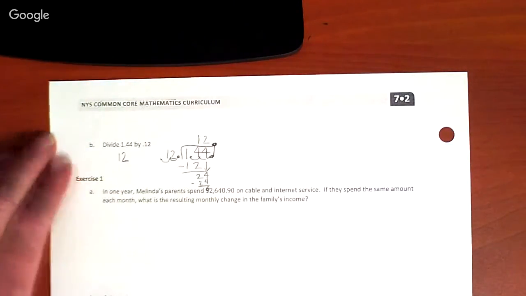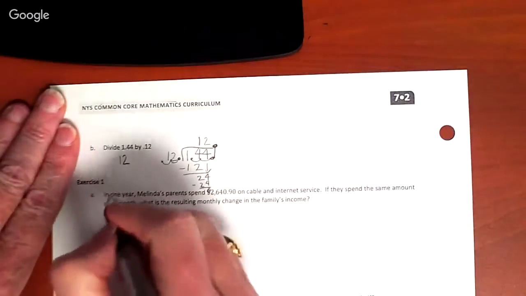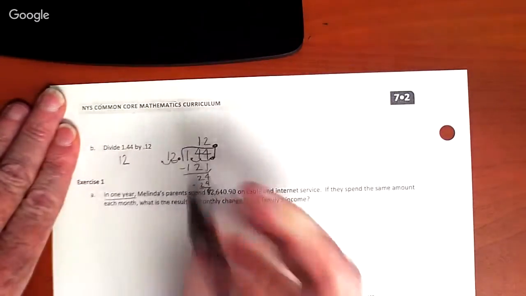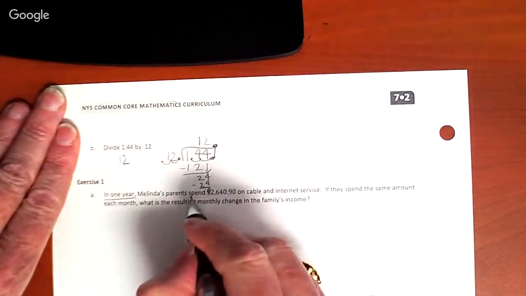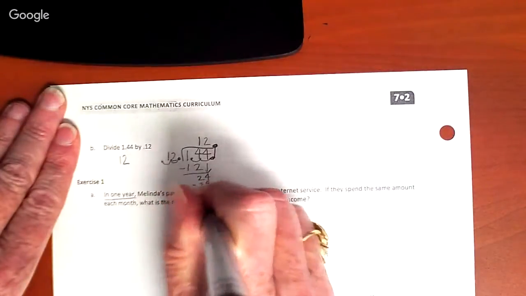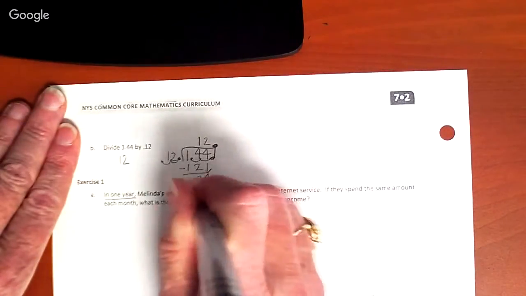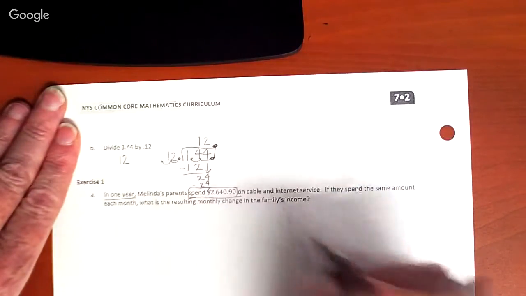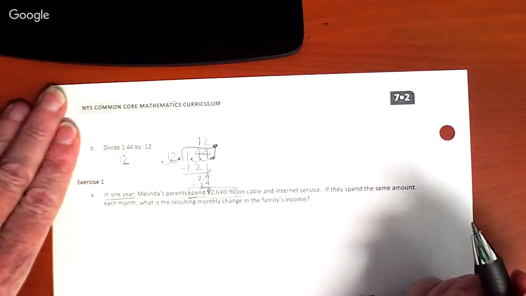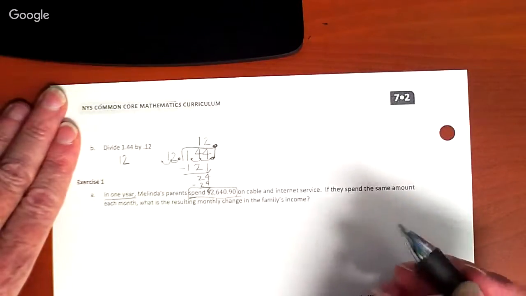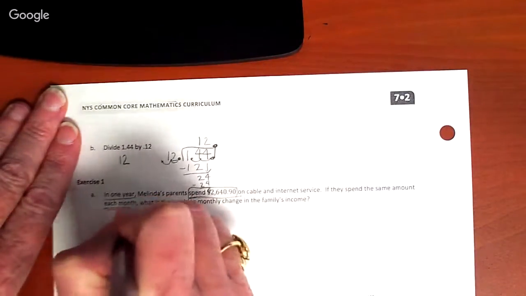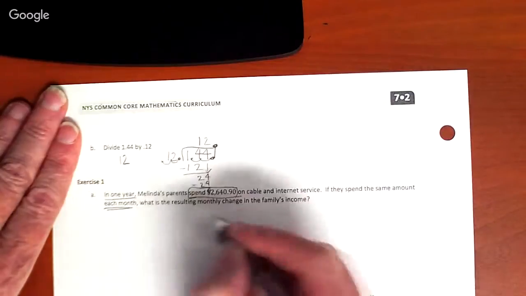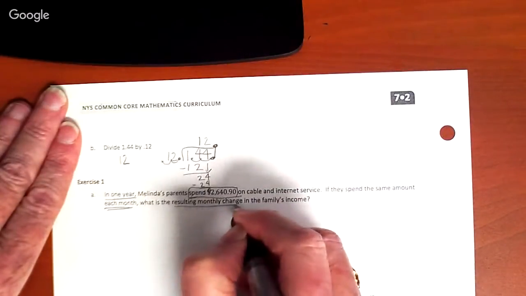Now in my next example here, we have in 1 year, Melinda's parents spend $2,640.90 on the cable and internet service. If they spend the same amount each month, what is the resulting monthly charge?